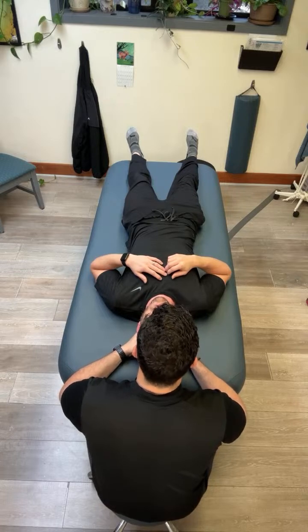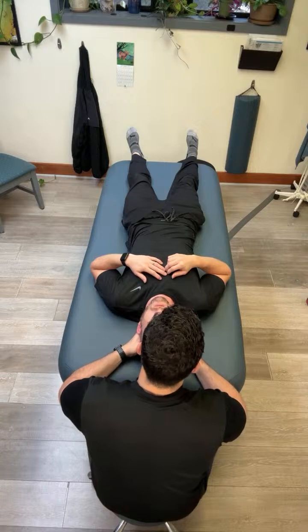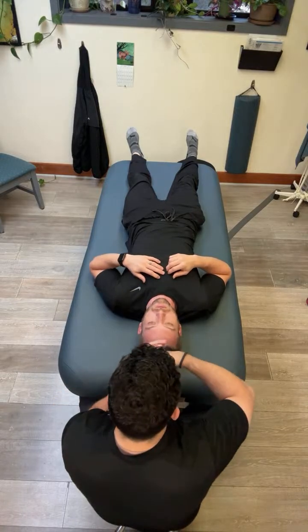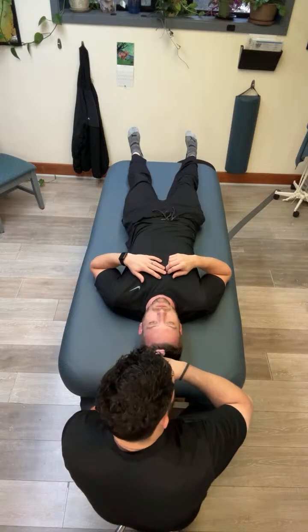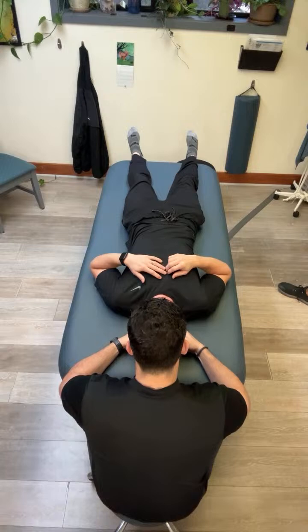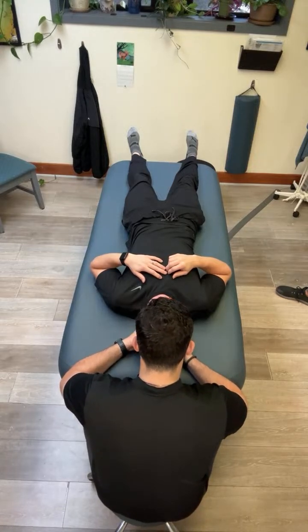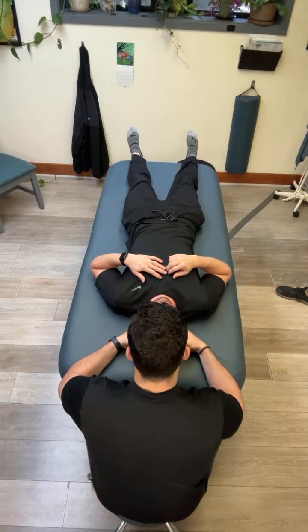You okay? Let me move you there. So I'm looking at how this almost glides on the C1, right? And we can look at that on the skeleton too. I'm looking at what's going on here. Left. Weird, because it was right before.